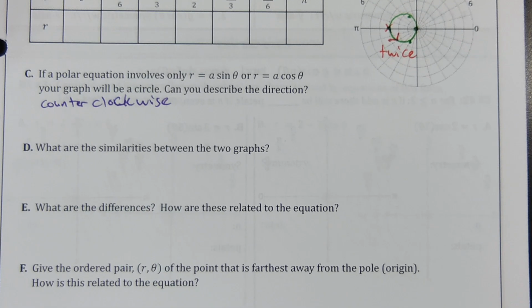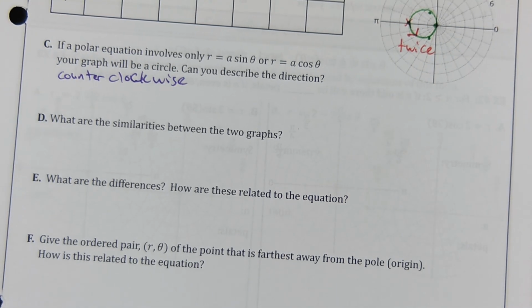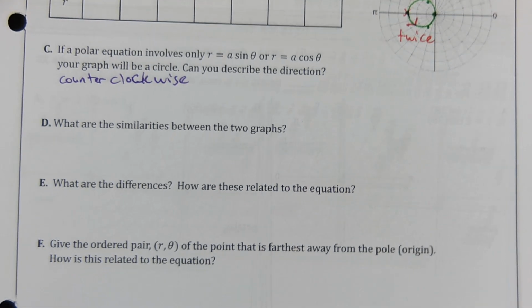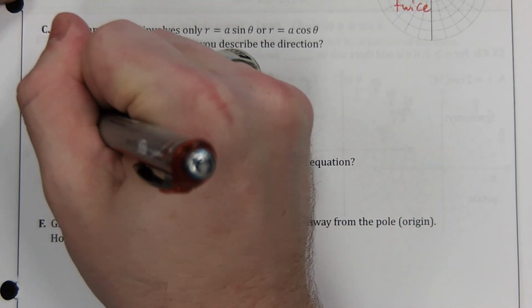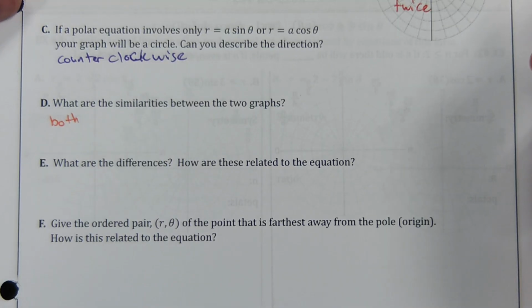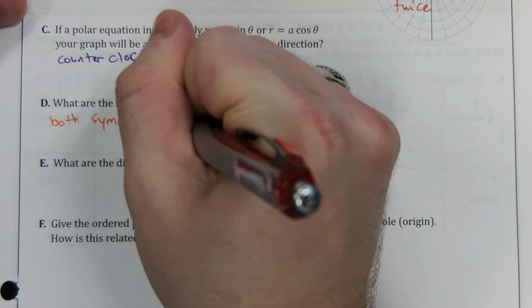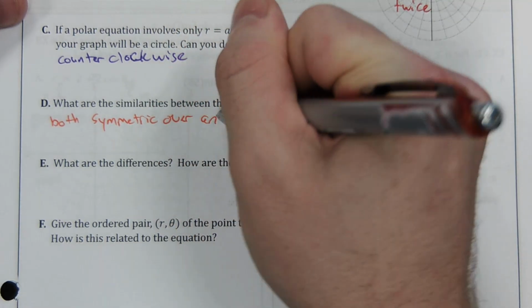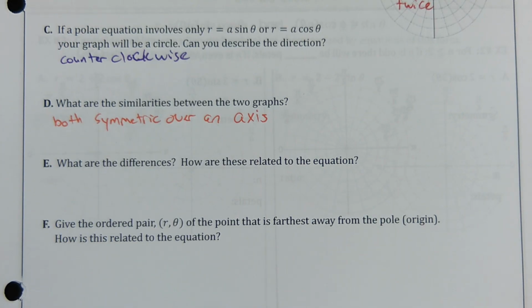Okay, what are the similarities between the two graphs? Well, obviously they're both circles, right? But how about we say they're both centered on an axis? Instead of saying centered, how about both say symmetric over an axis? Did you notice that we could predict the size of the radius of the circle? You didn't catch that?